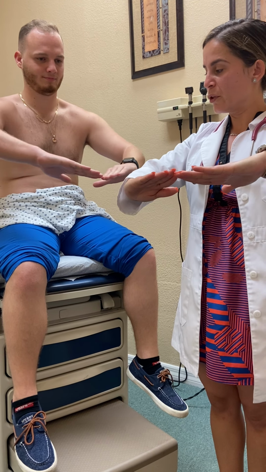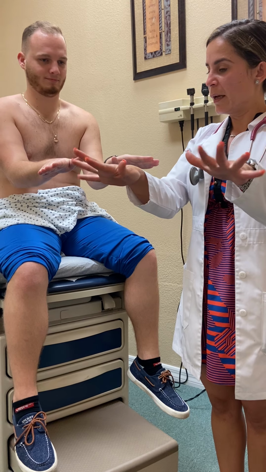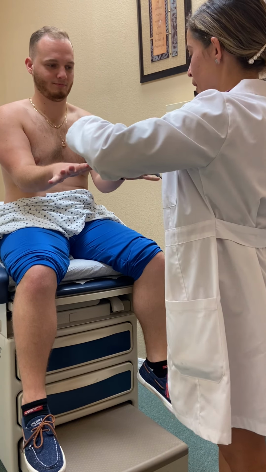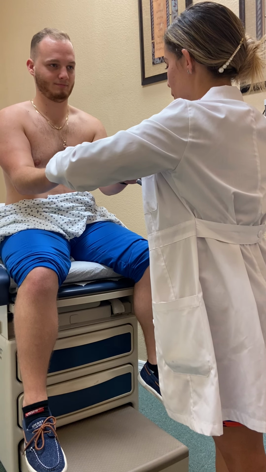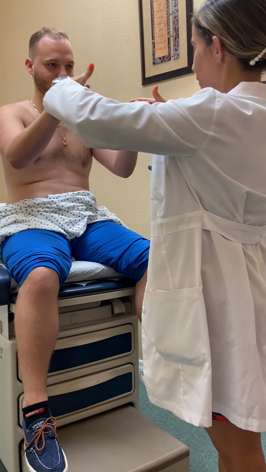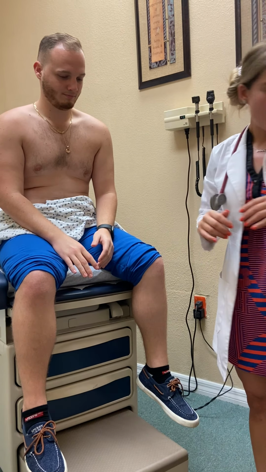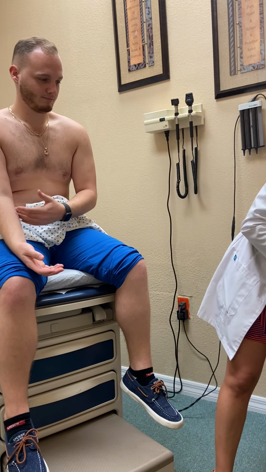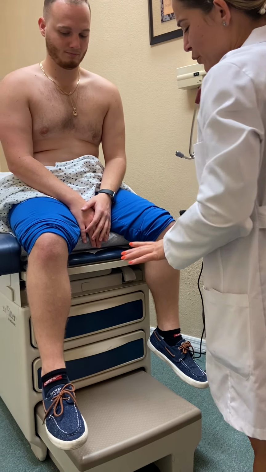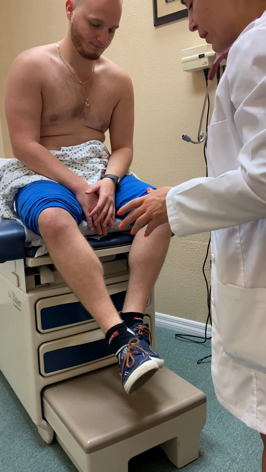And let's do inversion and eversion, and fingers apart. Perfect. Okay, put your hands together, and don't let me push. Perfect. And don't let me pull. Perfect. Okay, so what I'm going to check right now is reflexes, and I'm going to ask you if you can take one of your shoes off. I'm going to check for Babinski reflex.